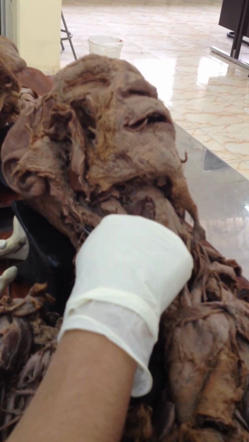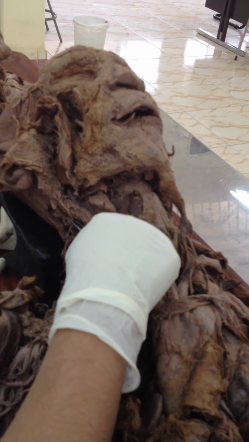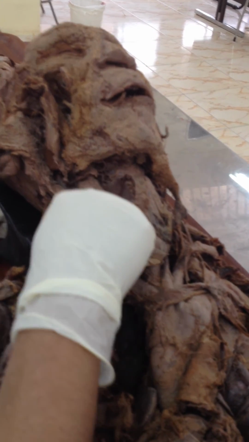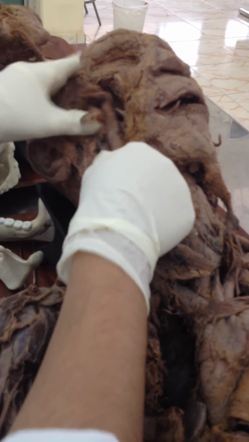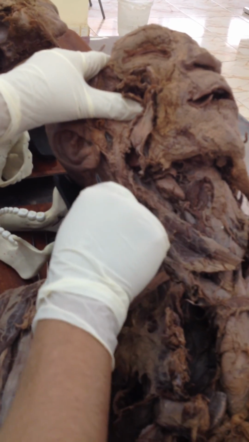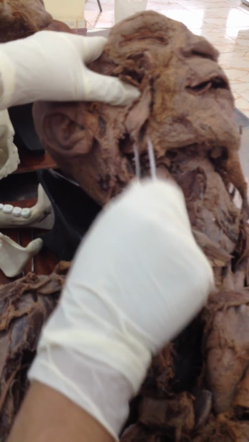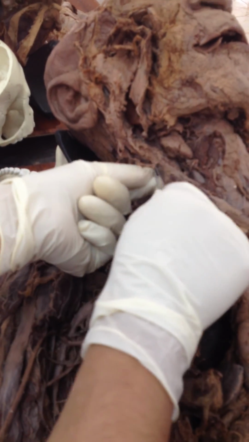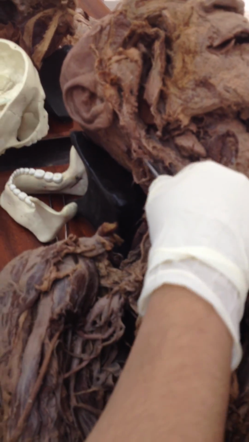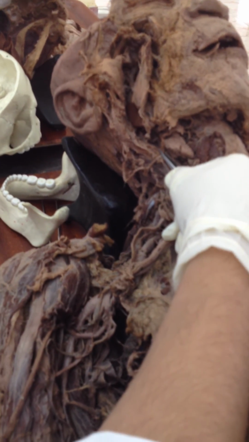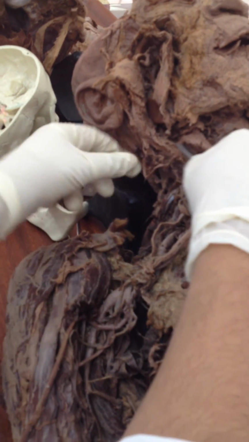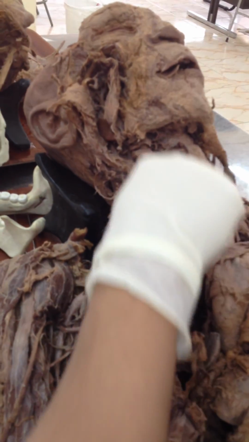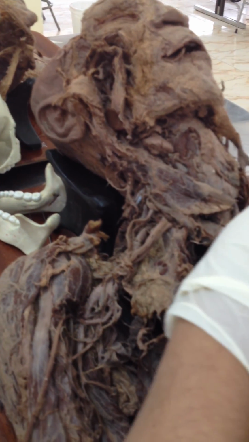This arises from the cervical plexus, C2 and C3, and goes up to supply the parotid gland and the lower part of the ear. Together with that, the smaller transverse cutaneous nerves cross transversely and supply the area of the neck from that of the sternum.